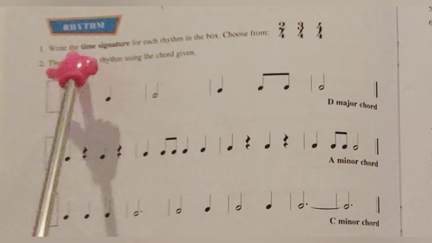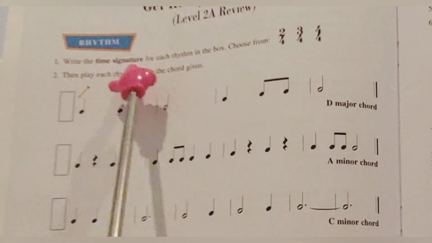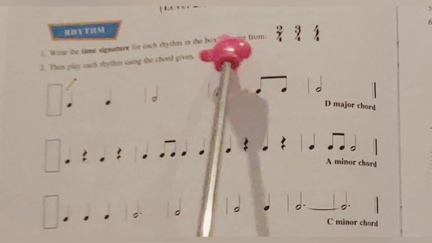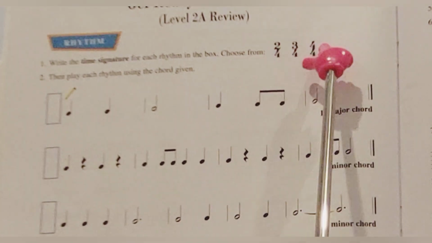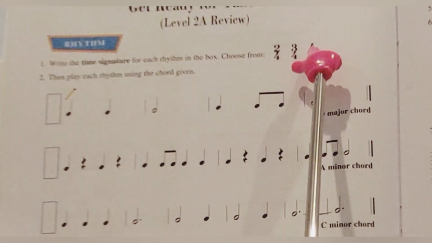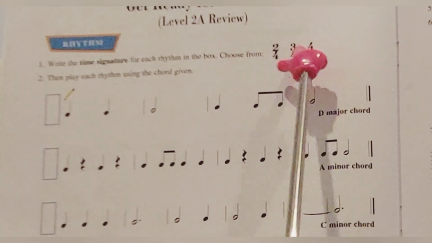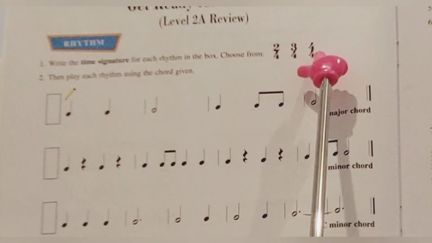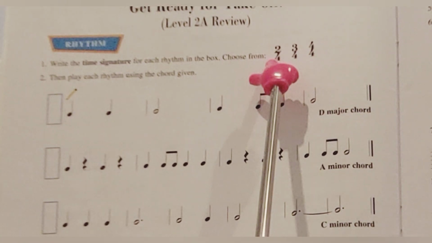First, about rhythm. We learn about the time signature, which indicates how many beats you need to count in a bar. The top part represents how many beats in a bar. So 2 beats in a bar, 3 beats in a bar, and 4 beats in a bar. And the bottom quarter note represents crotchet. It means 2 crotchet beats in a bar.